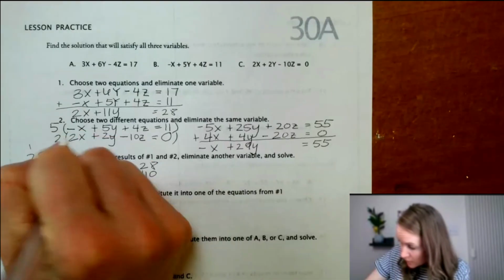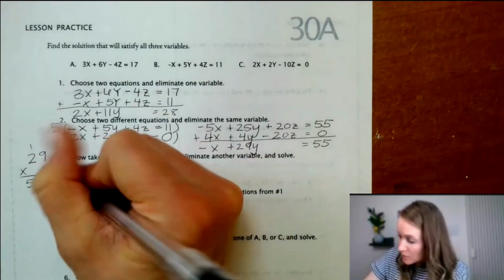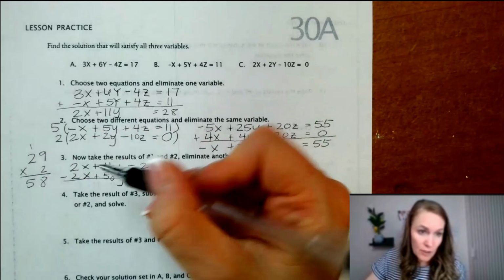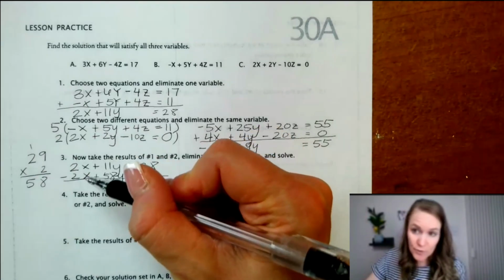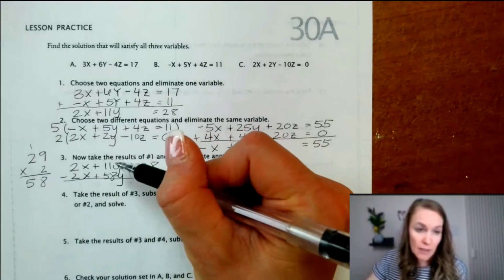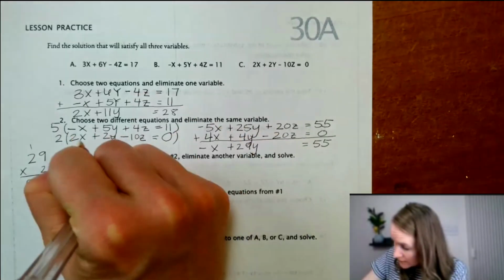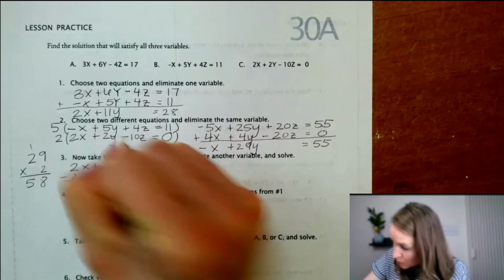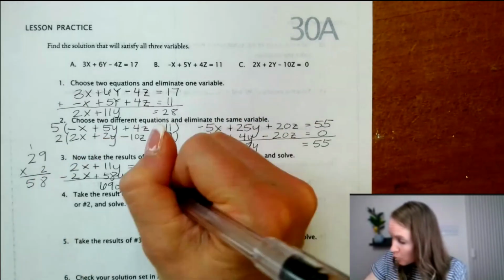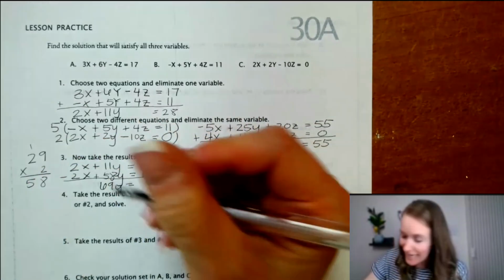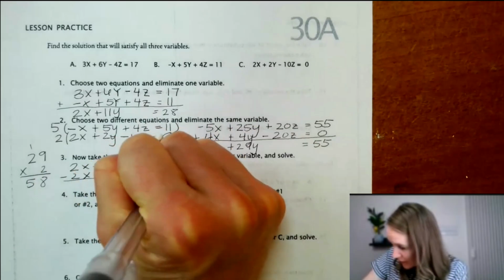Okay, let's go ahead and add this up. So 2x minus 2x is 0, so I don't need to write anything. 11 plus 58 is 69. 69y equals 138.